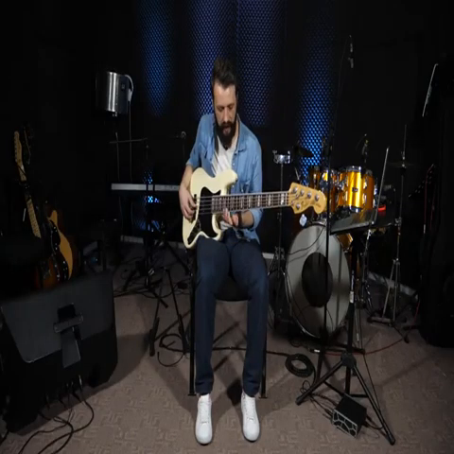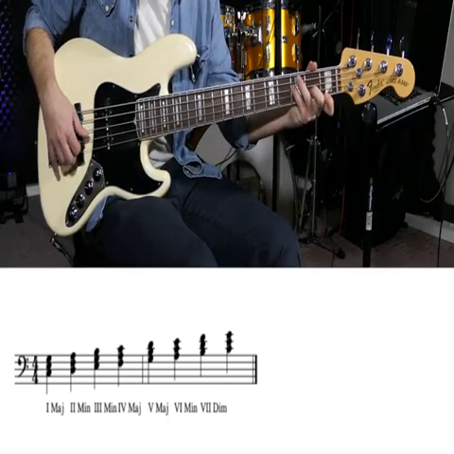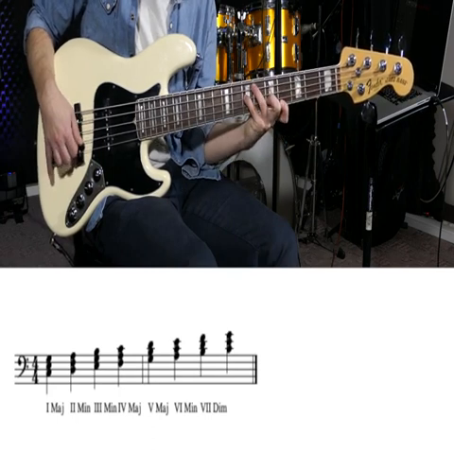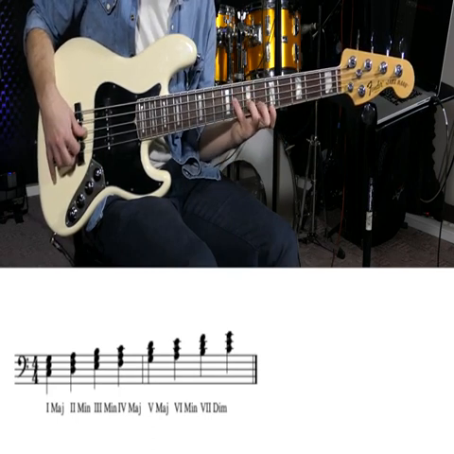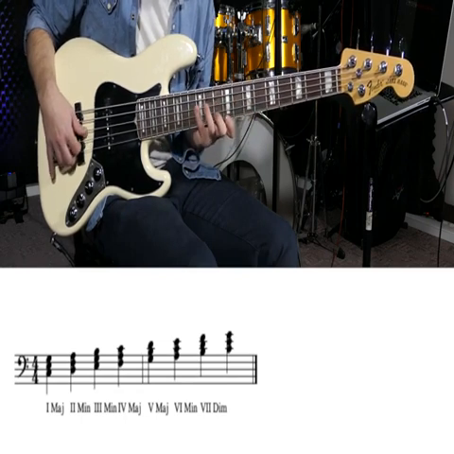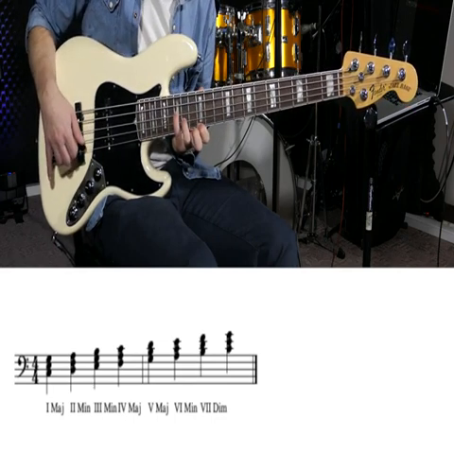And let's do that again. So, C major, D minor, E minor, F major, G major, A minor, B diminished, and C major.